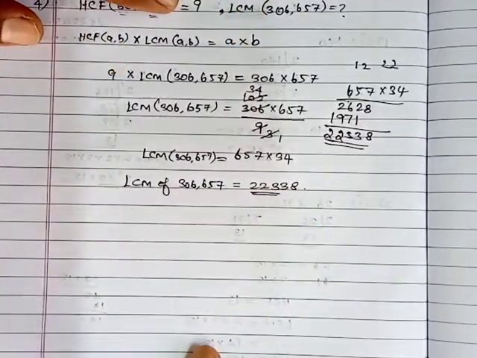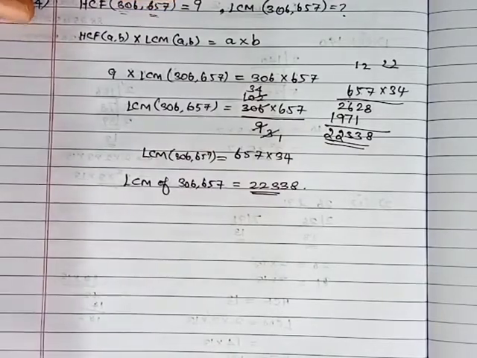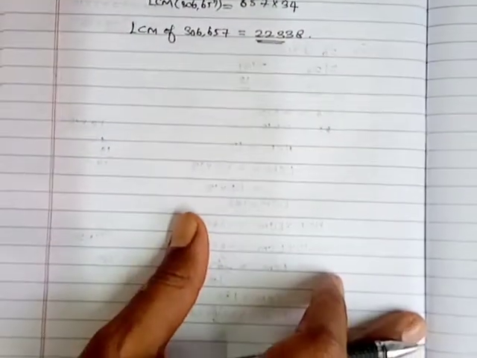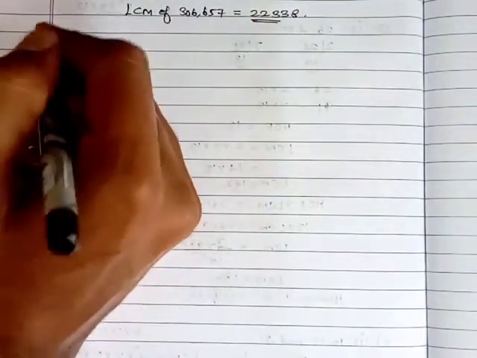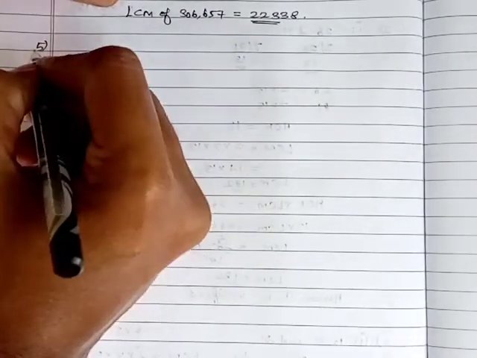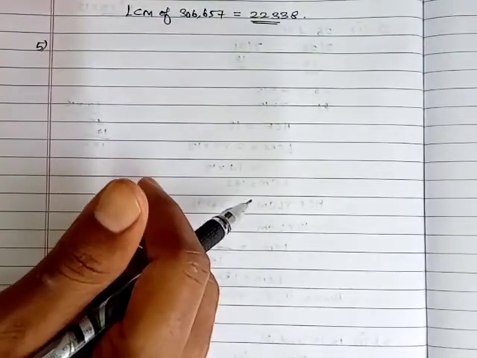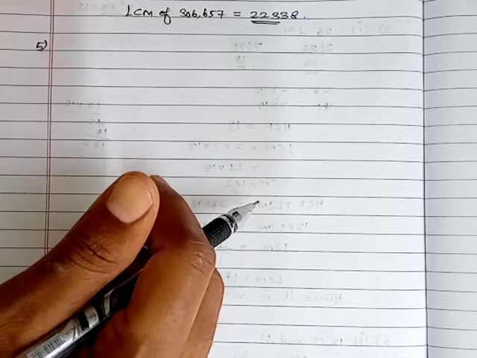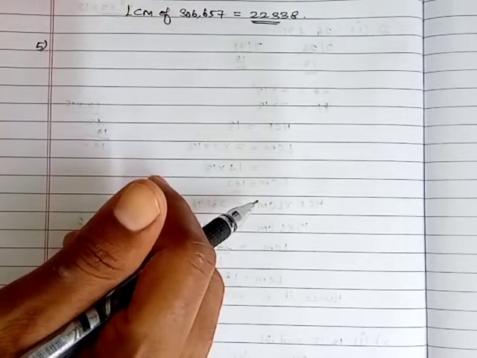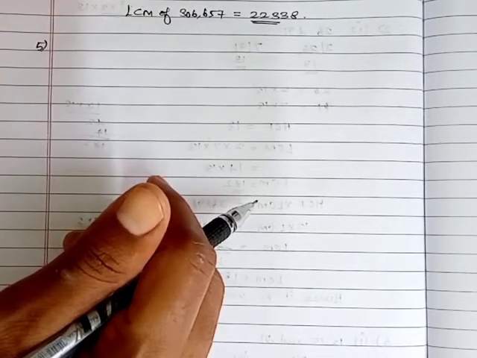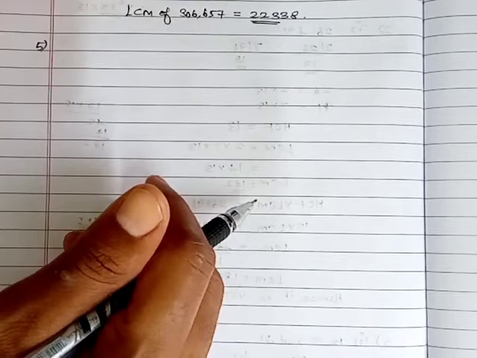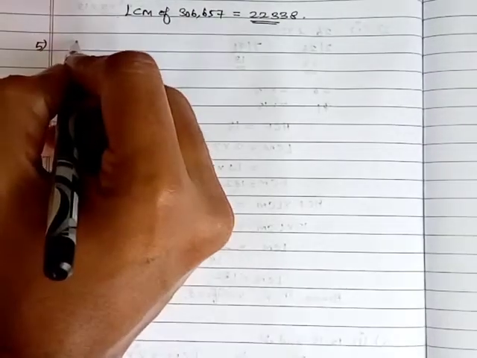Okay, then we'll go for the fifth sum. Read that question in your textbook. That is, check whether 6 power n can end with the digit 0 for any natural number n. We have to check that.